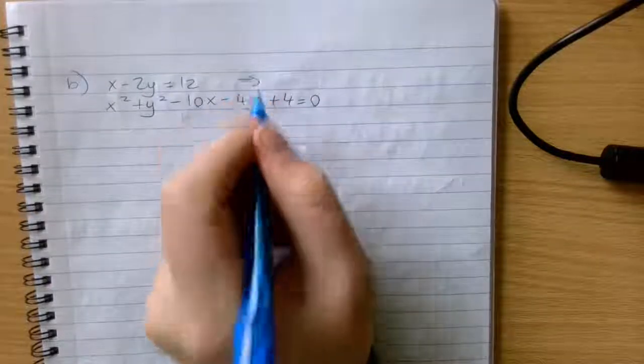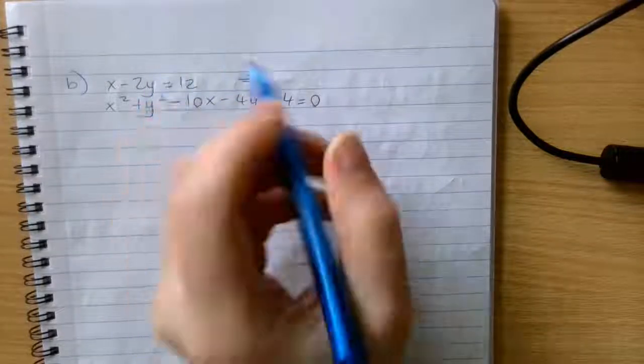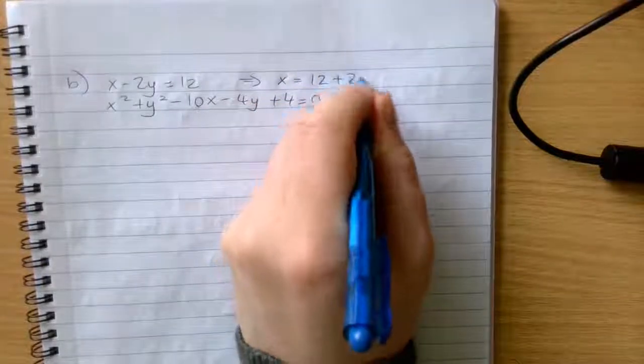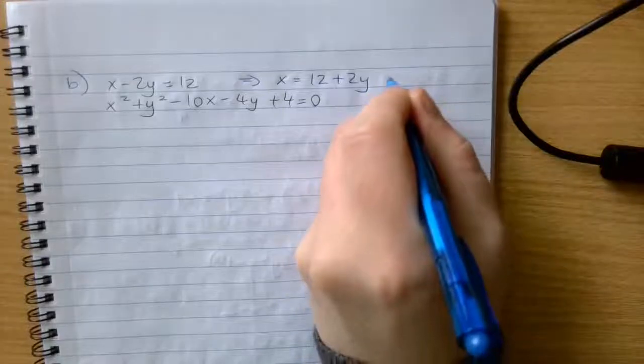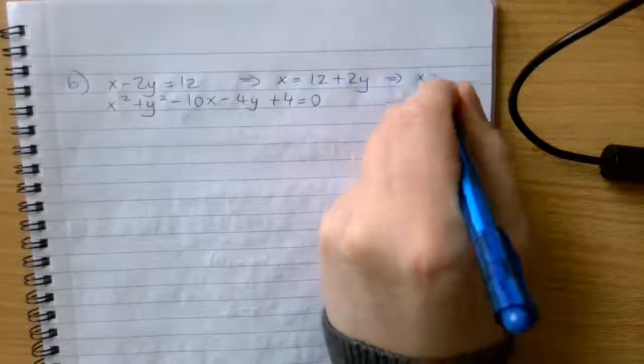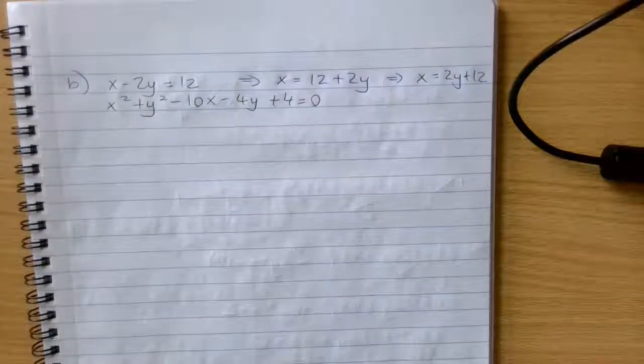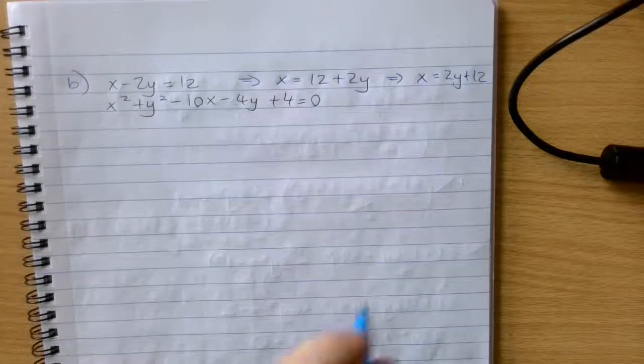Use the same method. So you're trying to get x on its own here, so x is equal to 12 plus 2y. If you wrote it as x is equal to 2y plus 12, that is also okay. Some people prefer to write it that way. Okay, I'm actually going to just stick to the second one here.